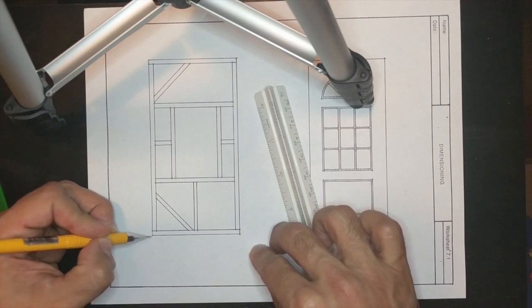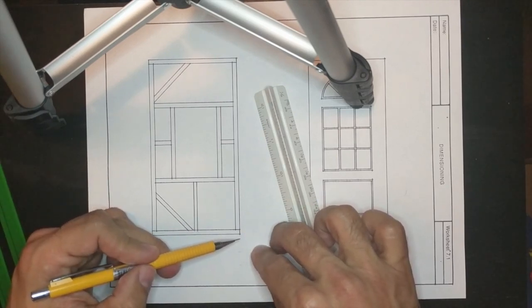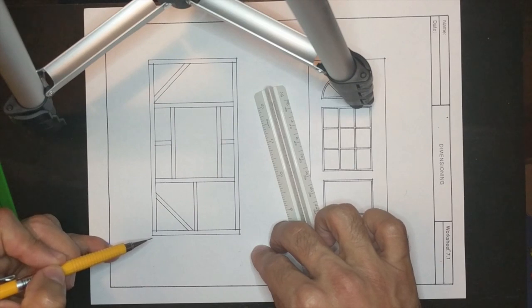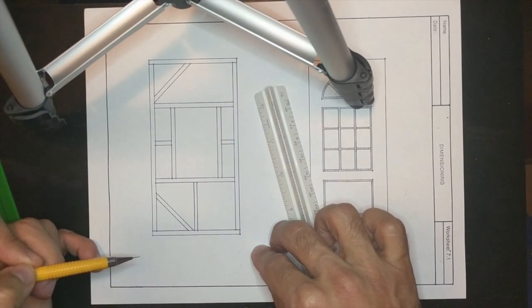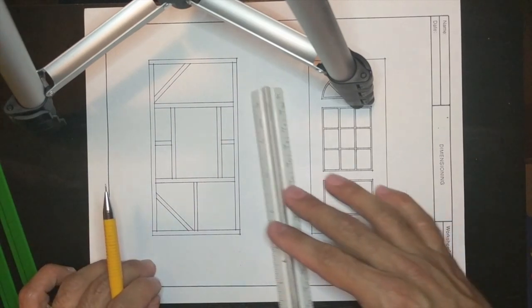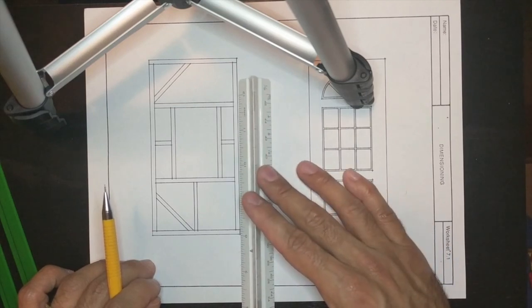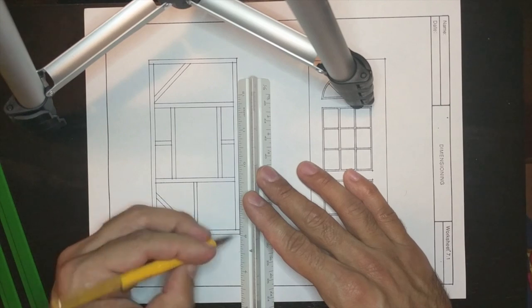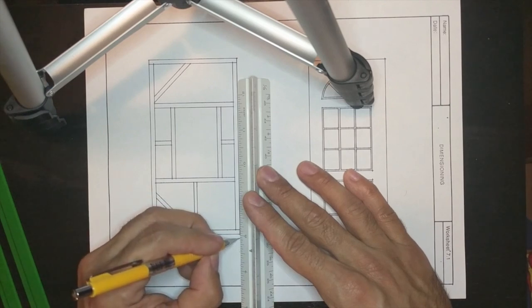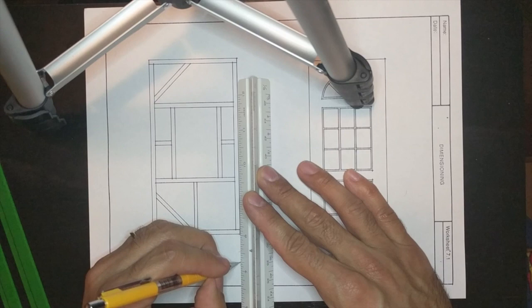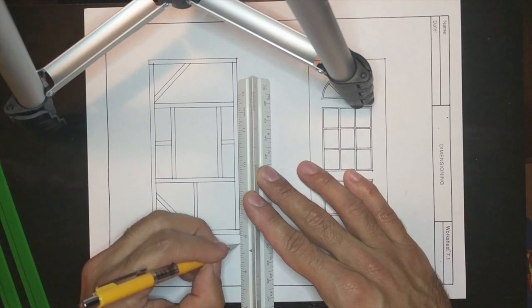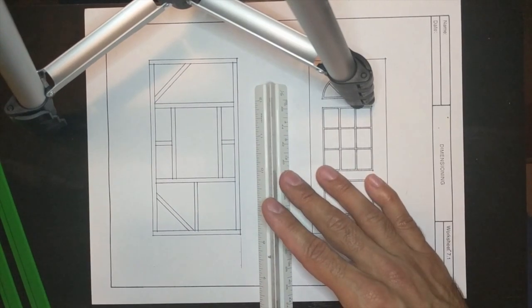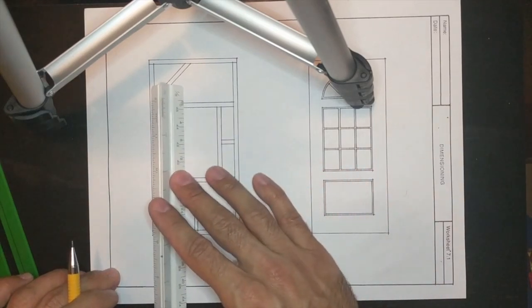Now remember, we don't want it to actually touch, right? We want to leave about a 1/16 of an inch of white space gap between there, right? So put my ruler on there. I'm going to leave my 1/16 of an inch gap and draw down just barely over that tick mark. All right? Same thing on the other side here.